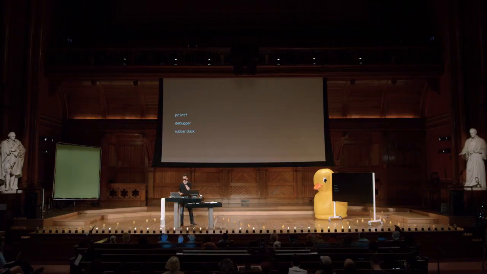Are there any questions on debugging in general or these 3 techniques? Yeah?